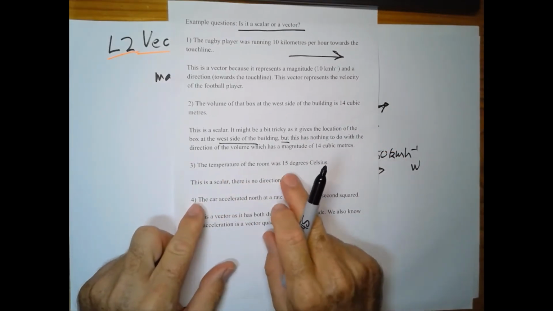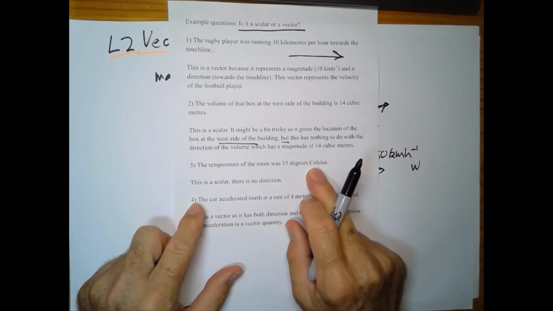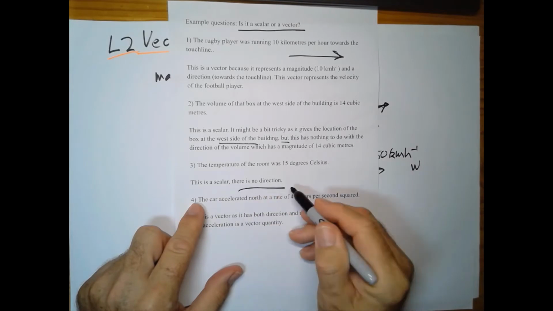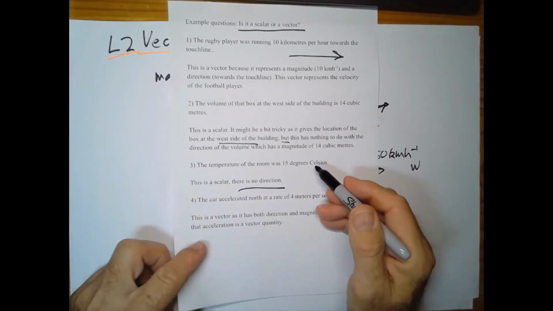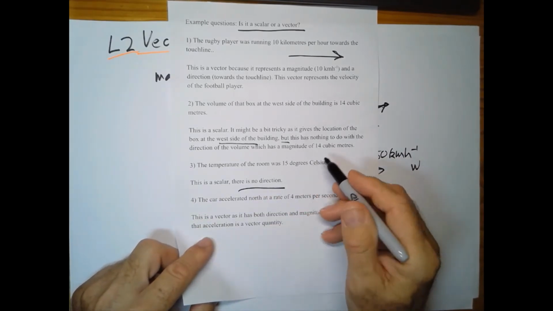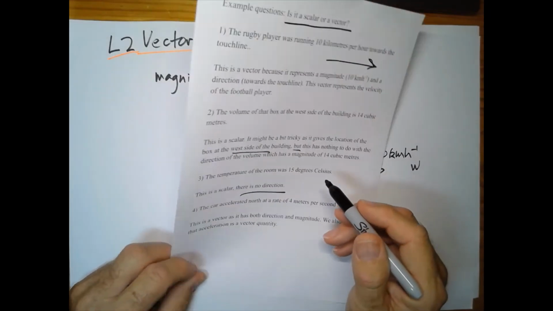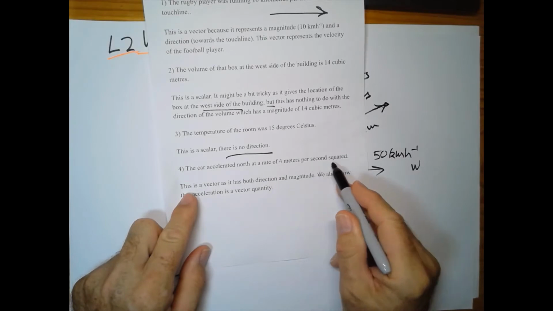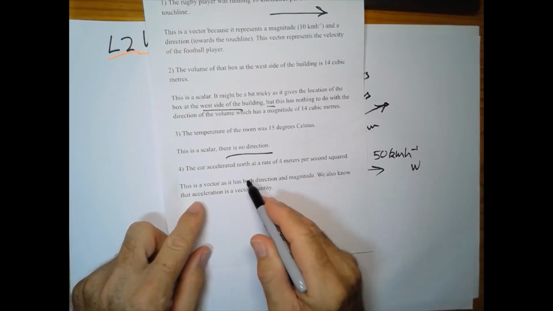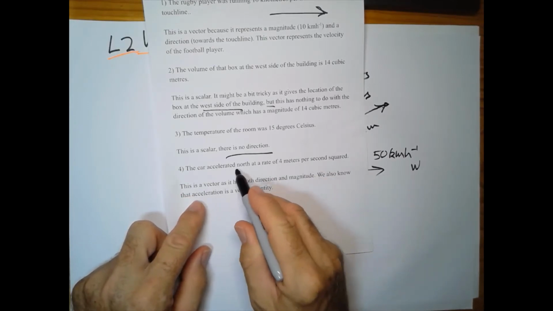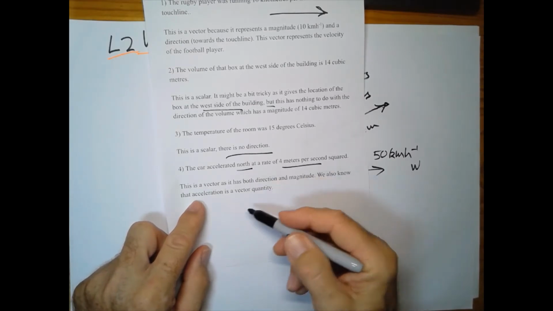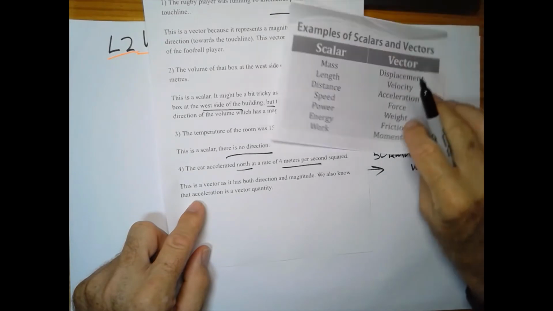The temperature of the room is 15 degrees. Scalar or vector? Scalar, because there's no direction, it's just 15 degrees. It's not 15 degrees up or left, it's simply 15 degrees Celsius. The car accelerated north at a rate of 4 meters per second squared. This is a vector because it's got a direction, north, and a magnitude, 4 meters per second squared. We also know that acceleration is a vector quantity.